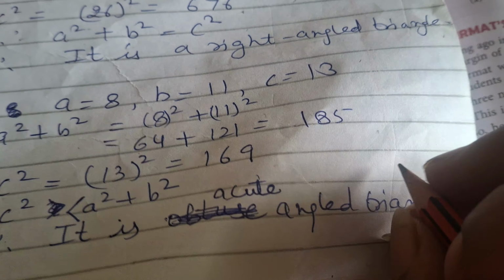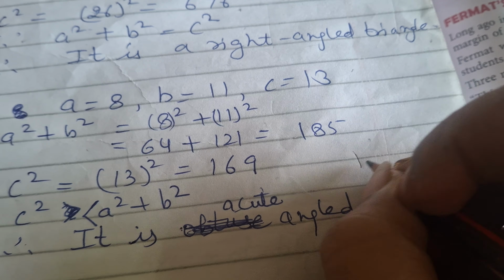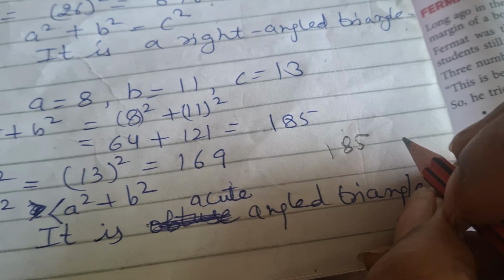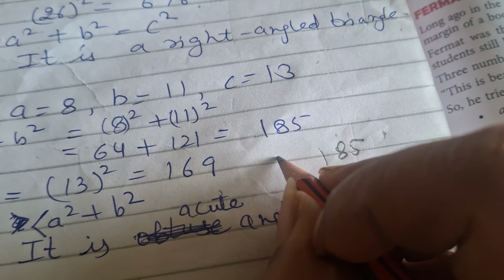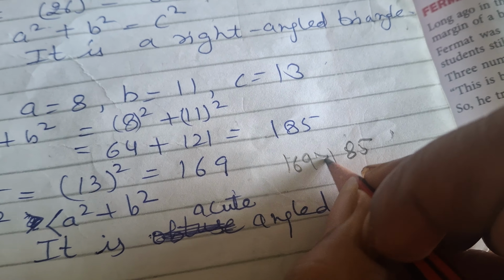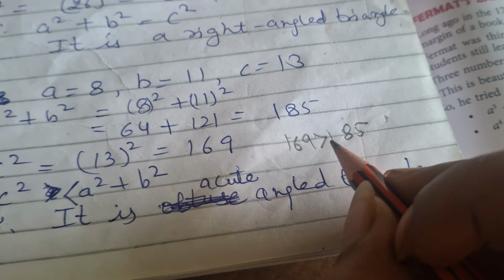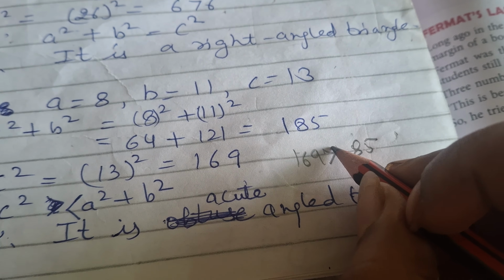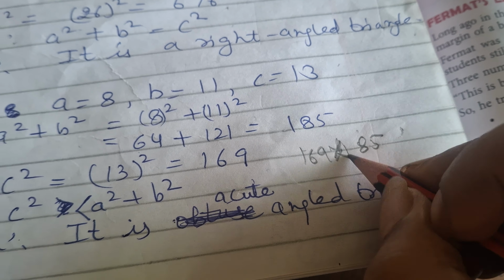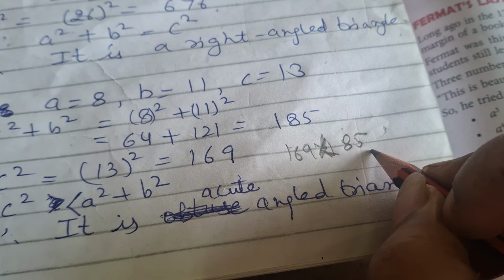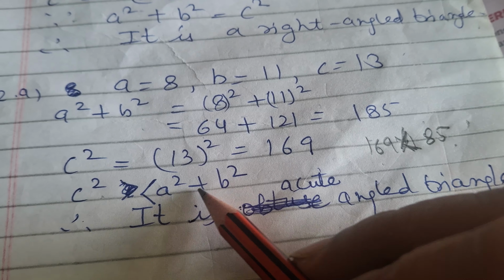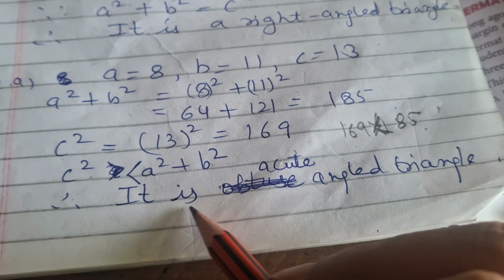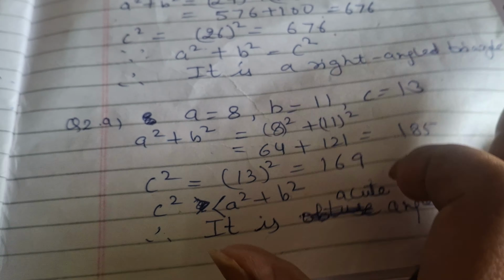A square plus B square is 185. 185 is greater than 169, that means C square is less than A square plus B square. If this is greater, then it is an acute angled triangle.